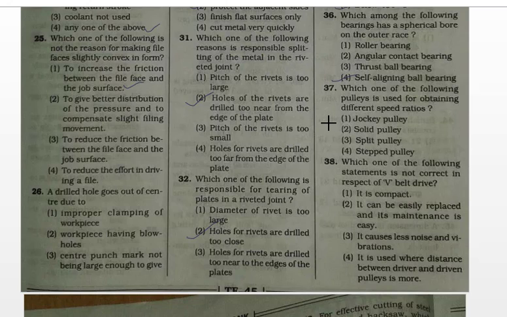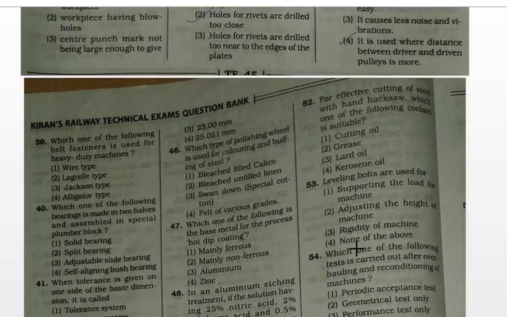Which one of the following pulleys is used for obtaining different speed ratios? Stepped pulley. Which one of the following statements is not correct in respect of V-belt drive? It is used where distance between driver and driven pulleys is more.